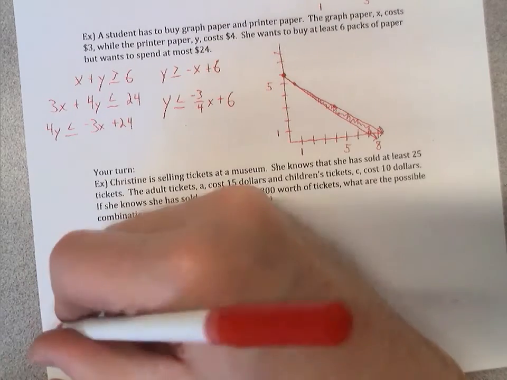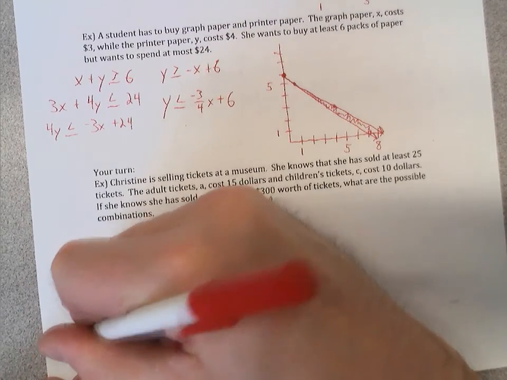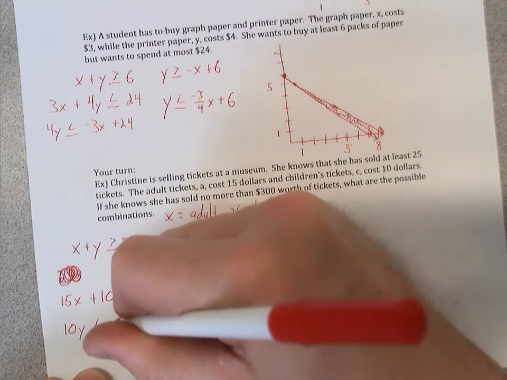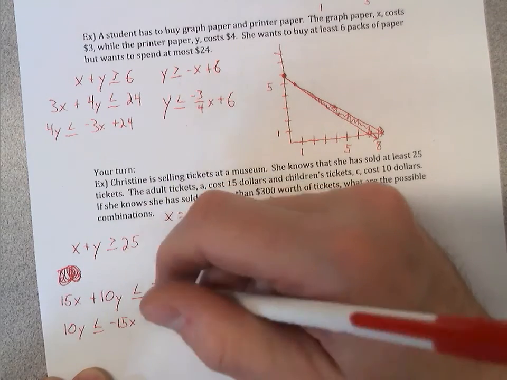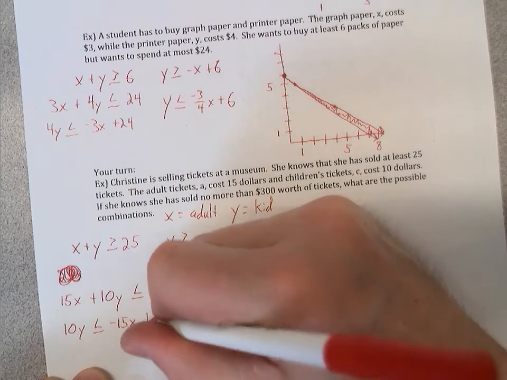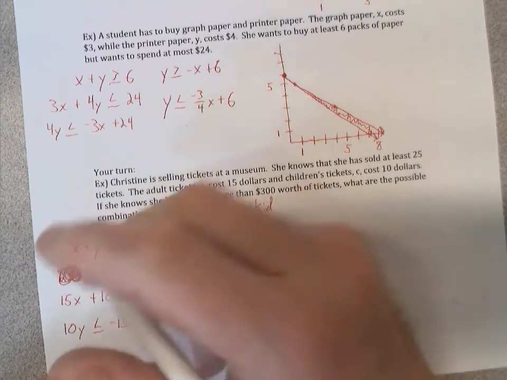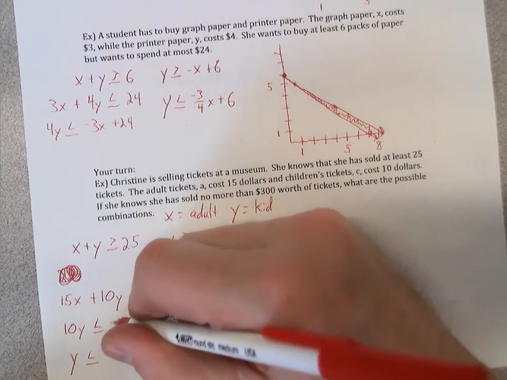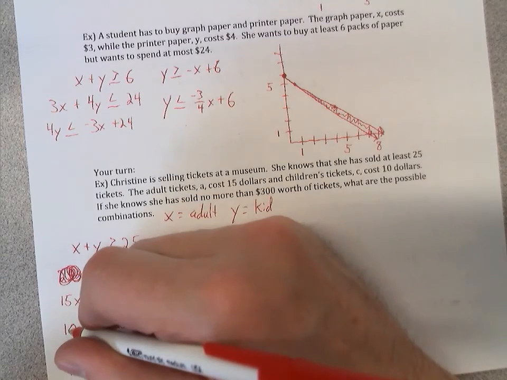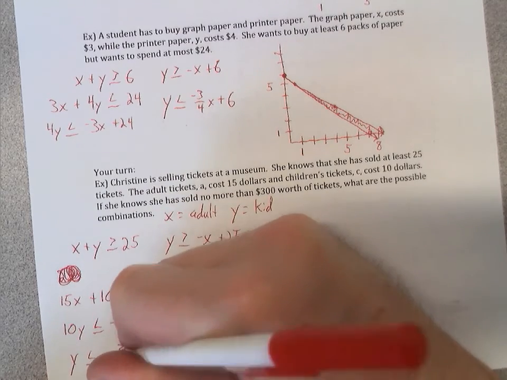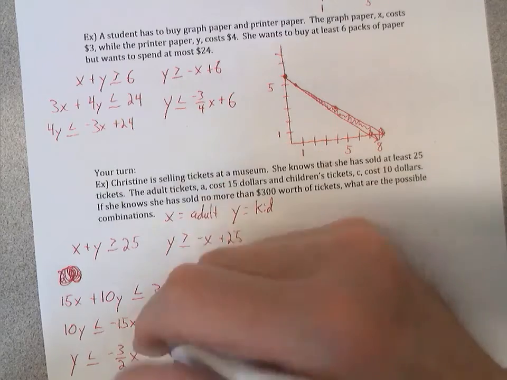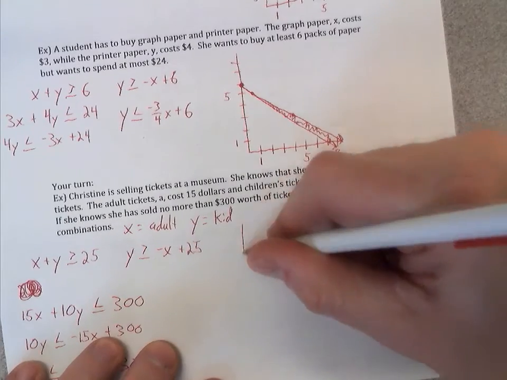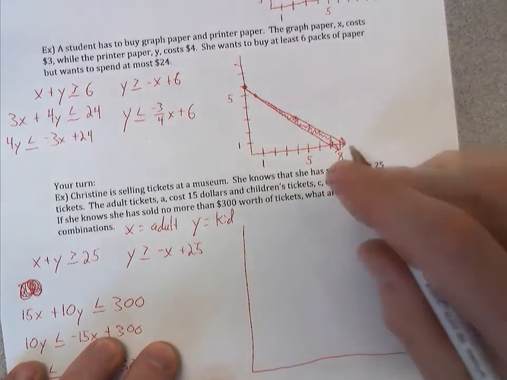So now we can put this in terms of y. 10y is less than or equal to negative 15x plus 300. Divide by 10, and y is less than or equal to negative 15 divided by 10, which is negative 3/2 x, plus 30. And then what will this relationship look like?